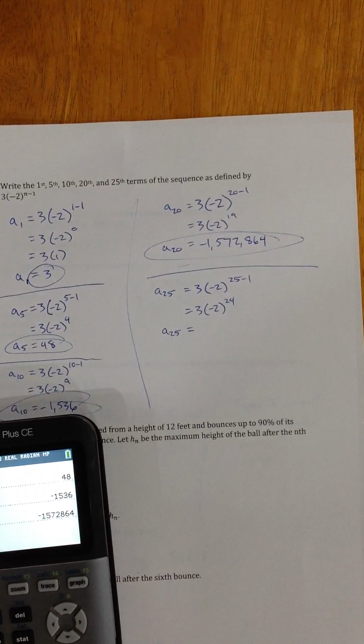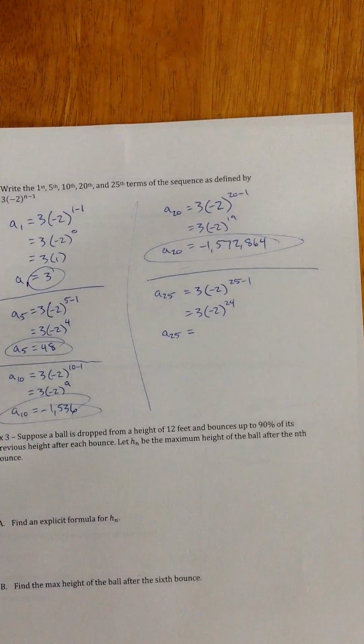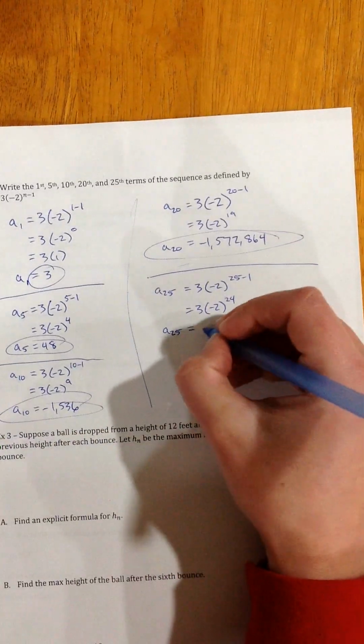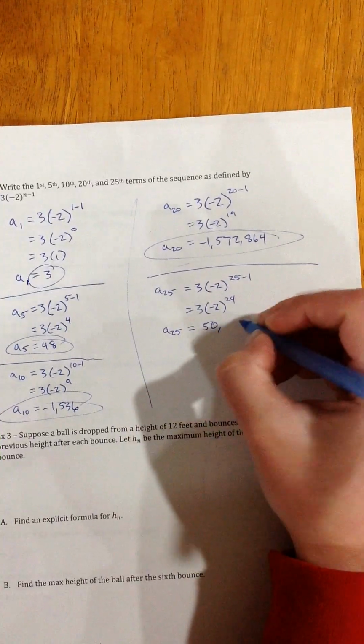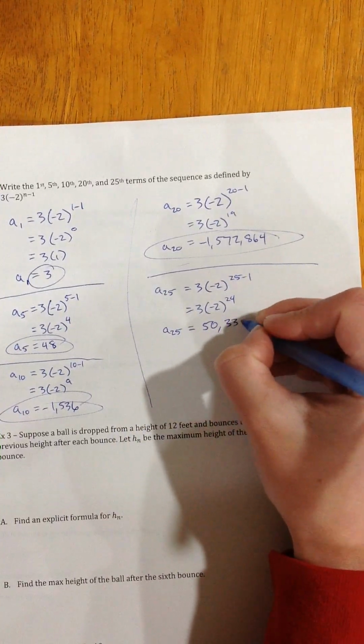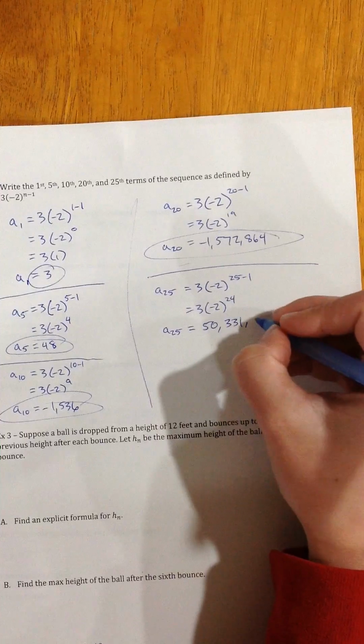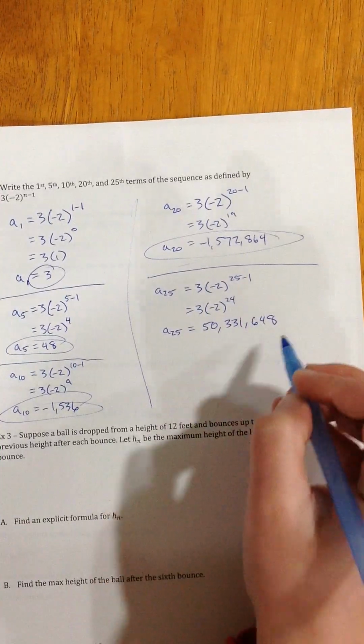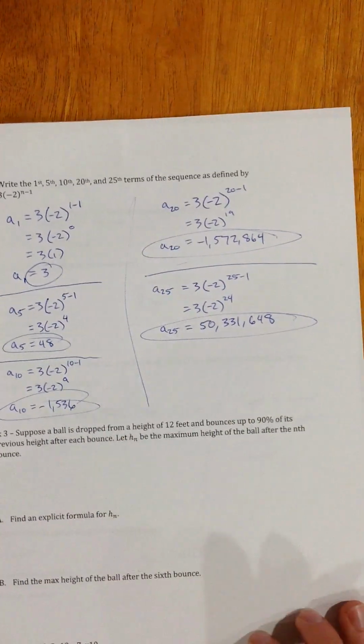We'll type that in our calculator. 3 parentheses negative 2 to the power of 24. Which also gives us a really big number there. So this would be 50,331,648. And that would be the 25th term.